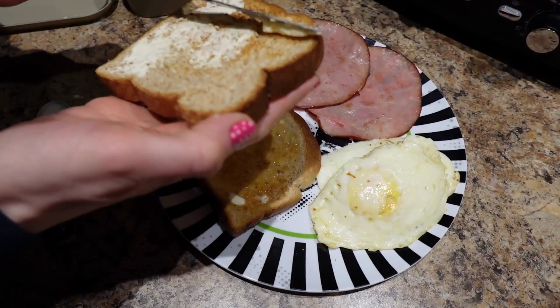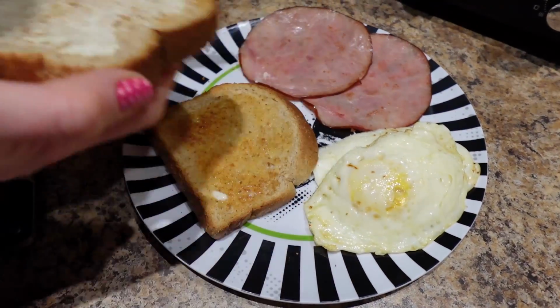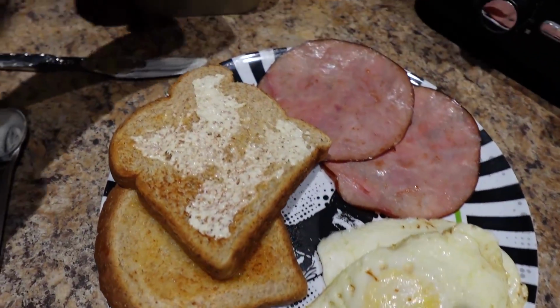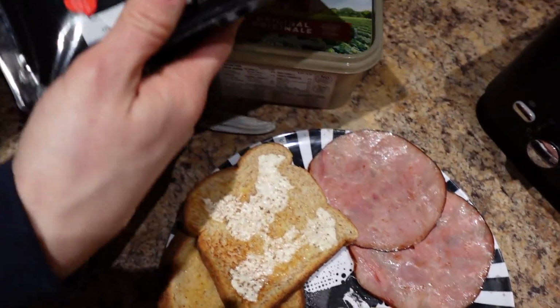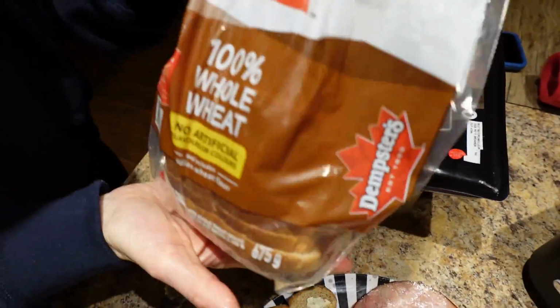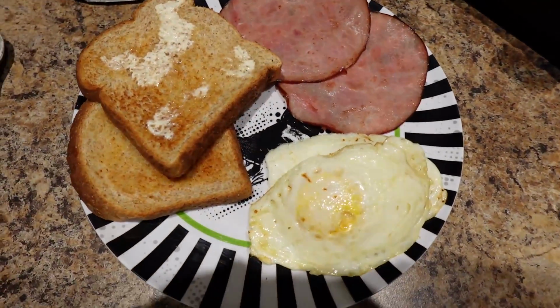For breakfast, I have 2 slices of ham, 2 large eggs, 2 slices of the Dempster's whole wheat bread that I toast, and then 2 teaspoons of margarine on the toast. And I use the Country Crock because 2 teaspoons is 35 calories, which is a really decent amount of calories. So that breakfast is 435 calories.